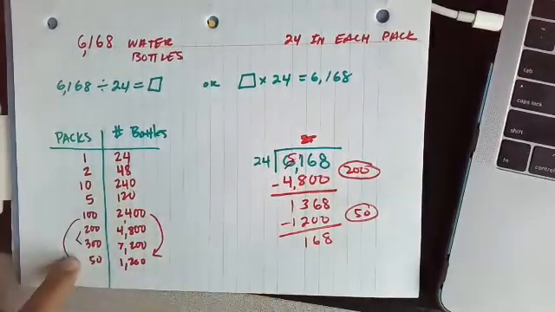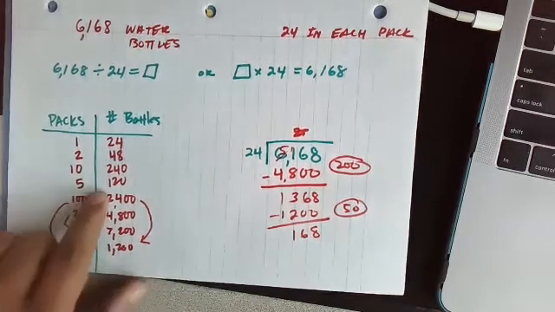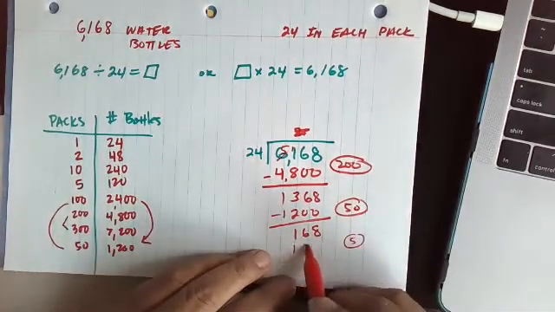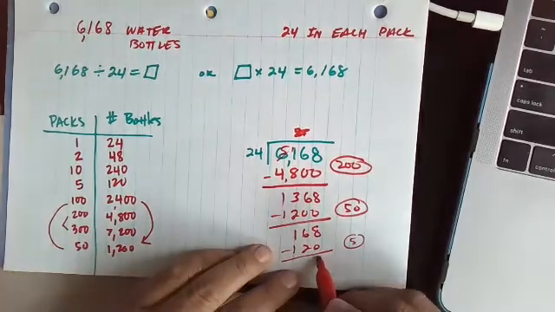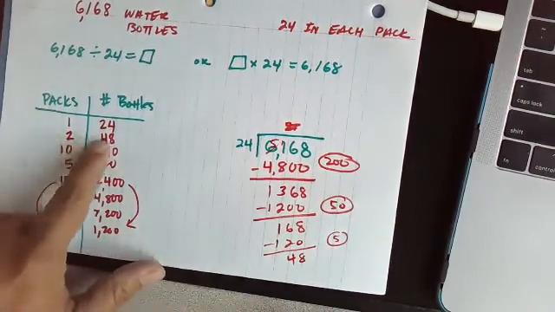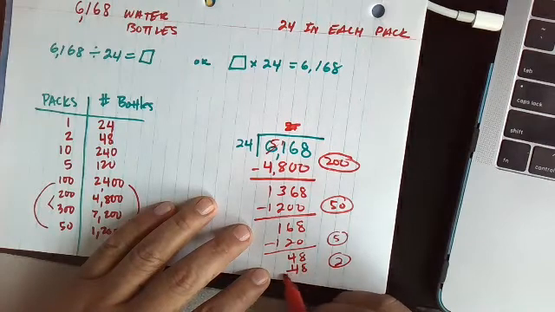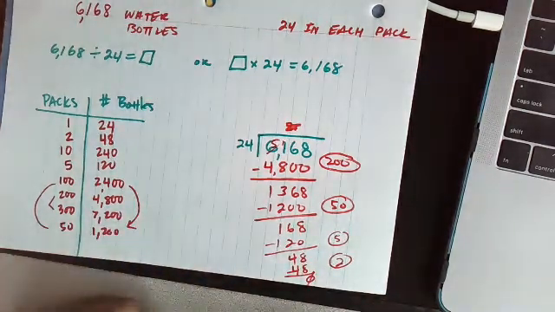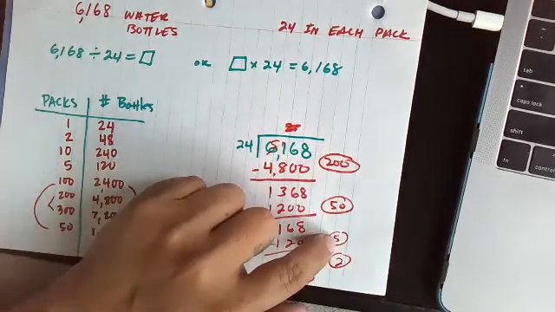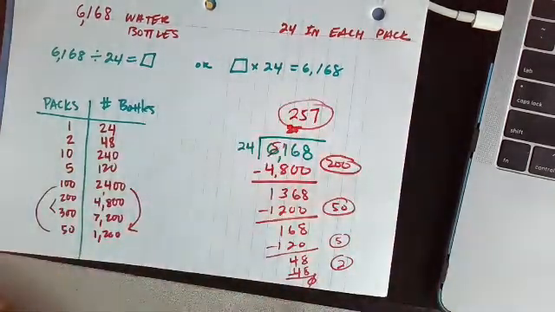I'm going to go back to my ratio table and see anything that could help me here. Okay. Oh, I have a 5 here that could help me. That's pretty close. So let's use 5 now, which would be 120, and that'll have a remainder of 48. And if I go back over here, oh, there's a 2, right? That has a remainder of 48, and you have 0 left. So my partial quotients are 200, 50, 5, and 2. So my unknown is 257.